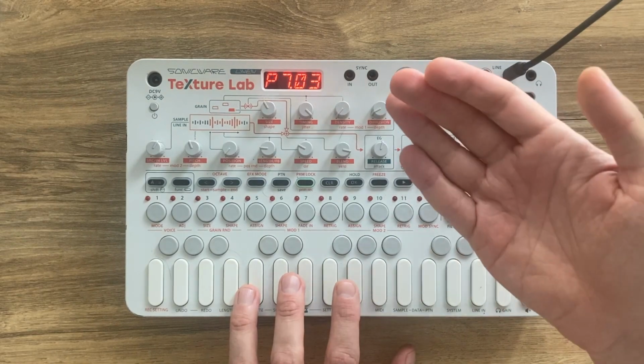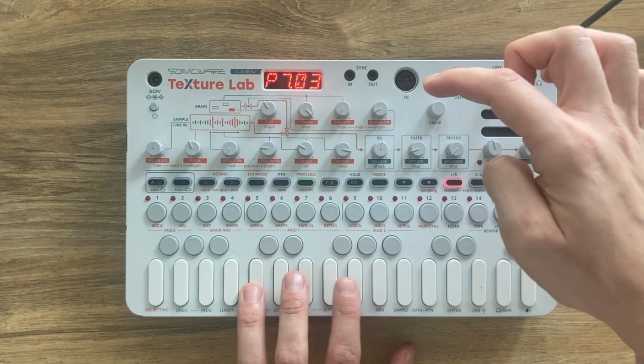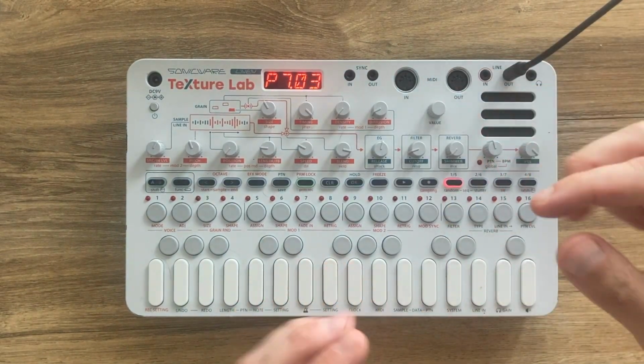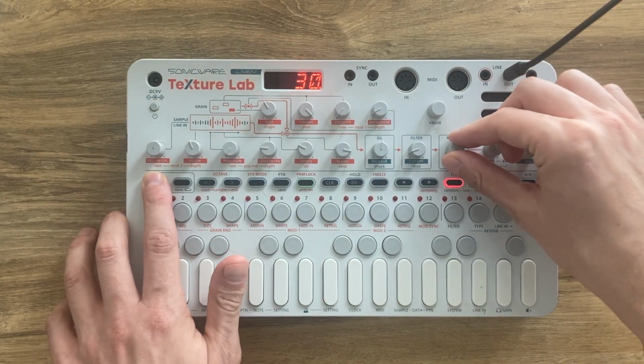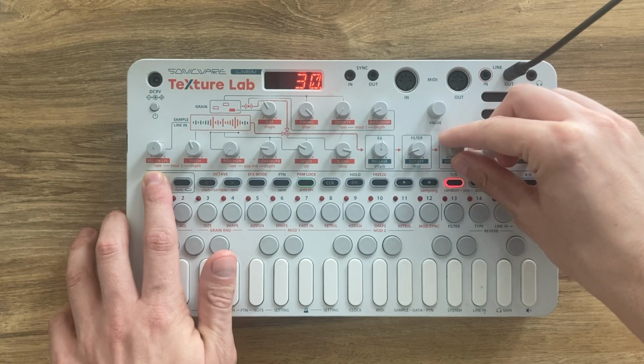Okay, so I've got the sample loaded onto an empty pattern. By default, in an empty pattern, you're going to have some reverb on, and that can really mess with the sound of the drums. So for starters here, I'm going to turn the reverb completely off.